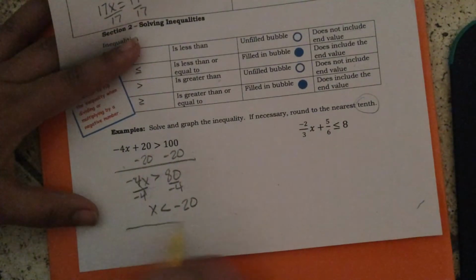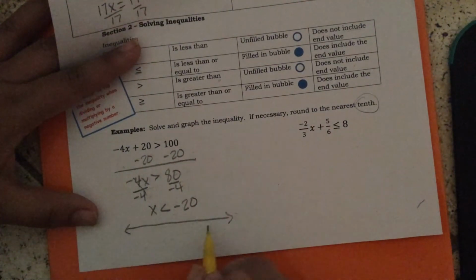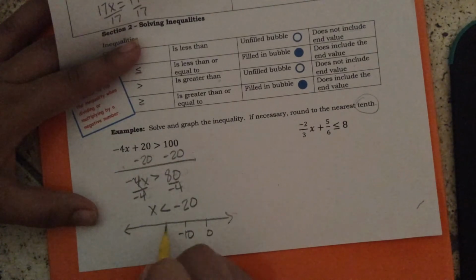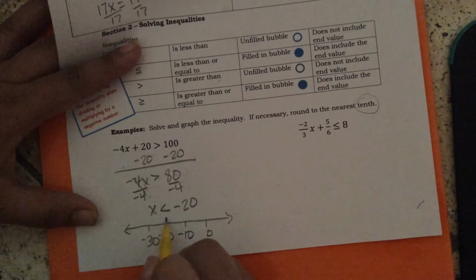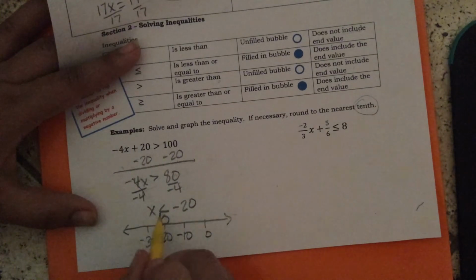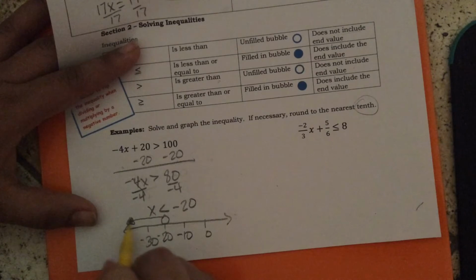Now we're going to graph the answer. So I'm going to draw my number line. I'm going to start at 0, and then I'm just going to go by negative 10. So negative 10, negative 20, negative 30. I'm going to put an open circle because it's strictly less than, and x is smaller, so all the numbers to the left. So we're going to draw an arrow to the left.